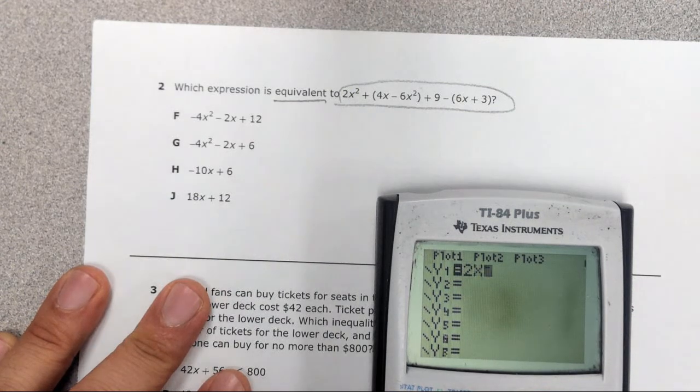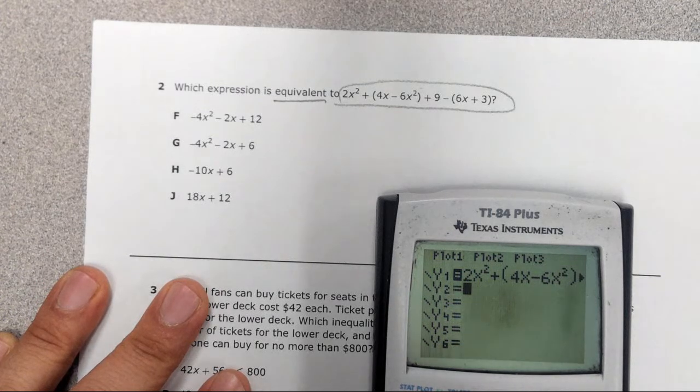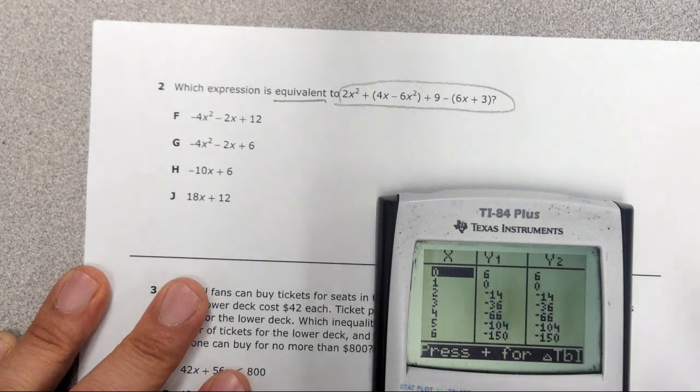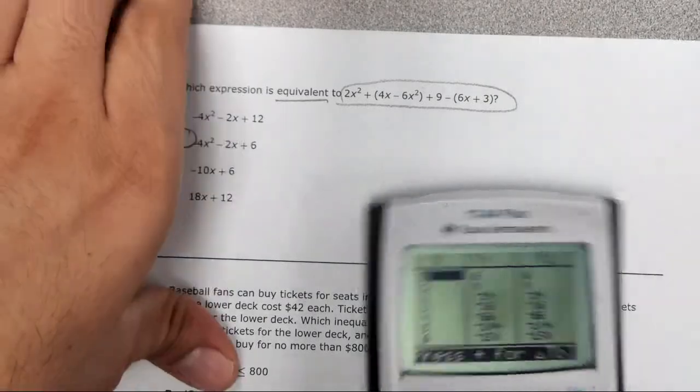So that's 2x squared plus, open parentheses, 4x minus 6x squared plus 9, minus, open parentheses, 6x plus 3. Now, we're going to go ahead and try G and see if that's equivalent with it or not. 4x squared minus 2x plus 6. Once we go to the table, they're all equal to each other, so the answer there is G. Now, if the numbers were different, then that would not be the right answer.